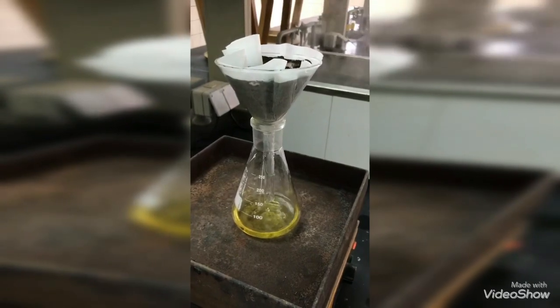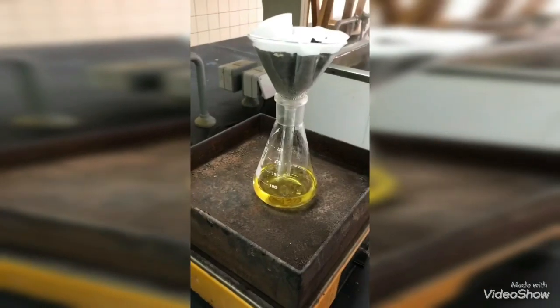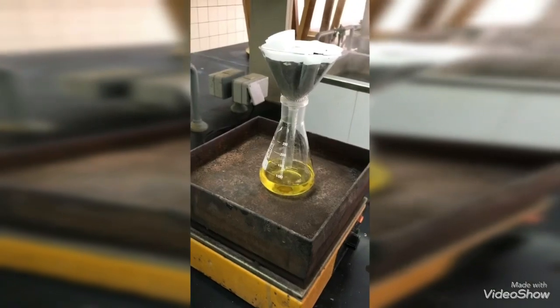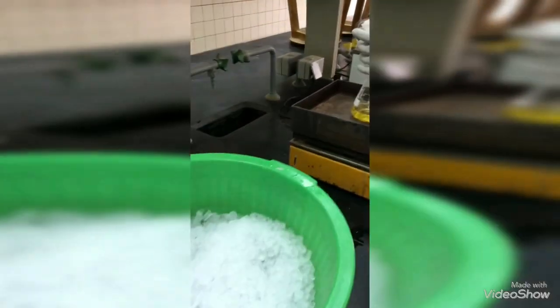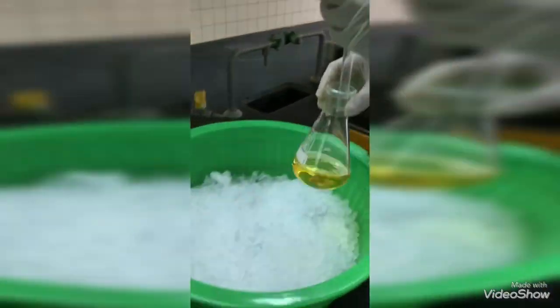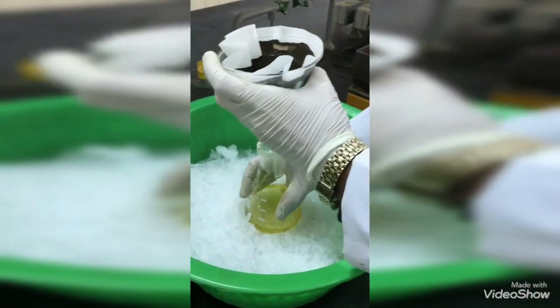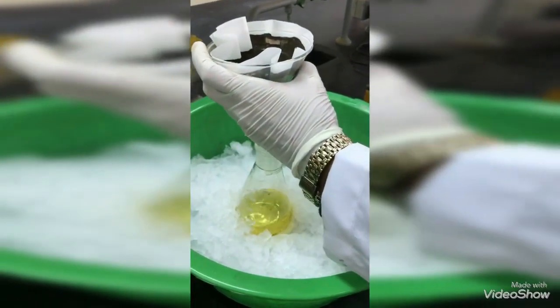Now take off your filtrate, put it in an ice bath for about 3 minutes.